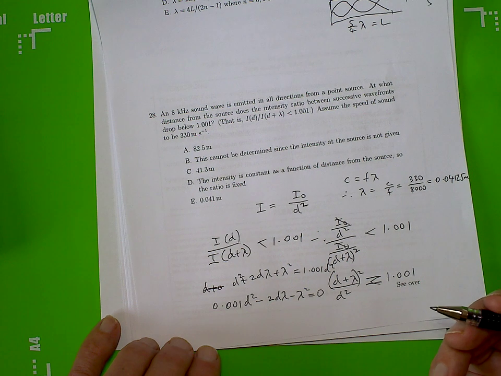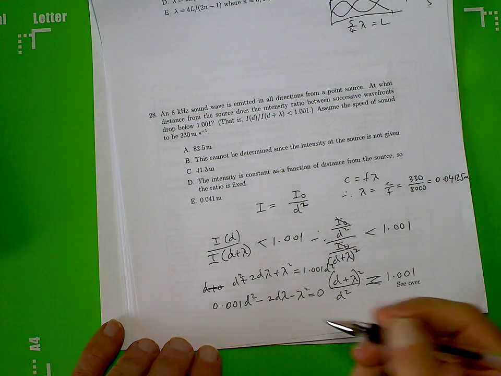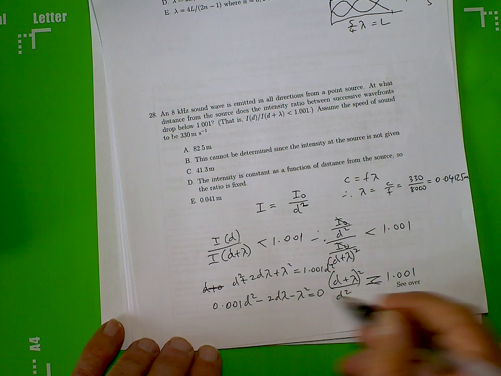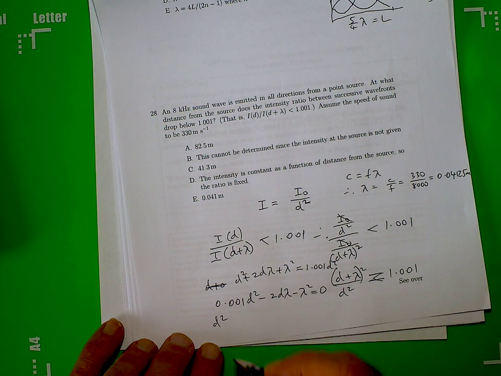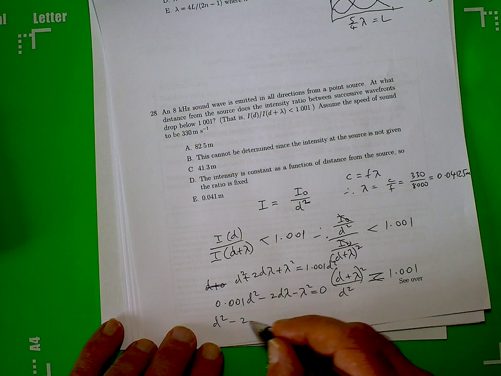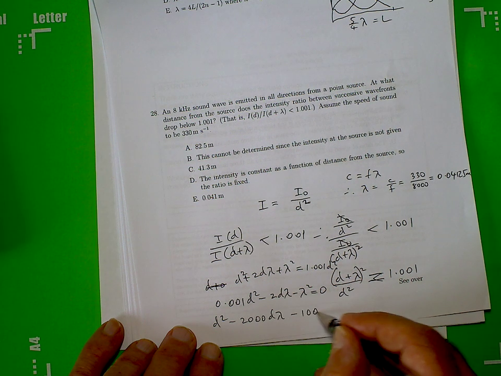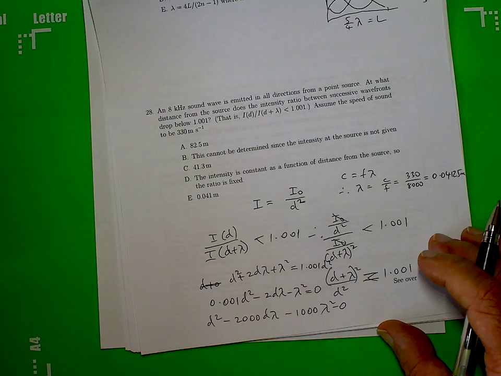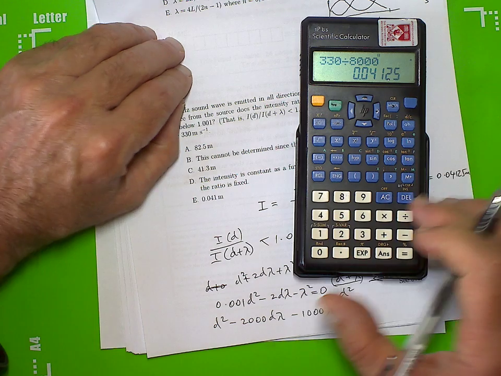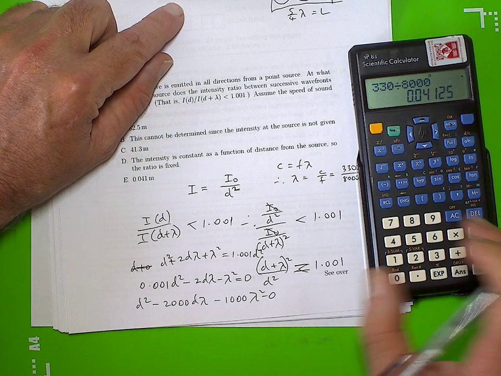Okay, and I suppose we just multiply this by 1000, so it becomes d squared minus 2000 d lambda minus 1000 lambda squared equals 0. And I guess what we do is just plug in some values and see how we go.